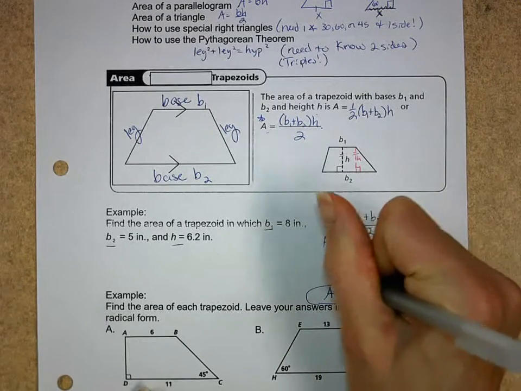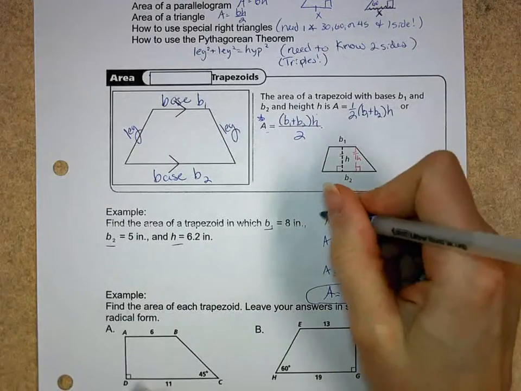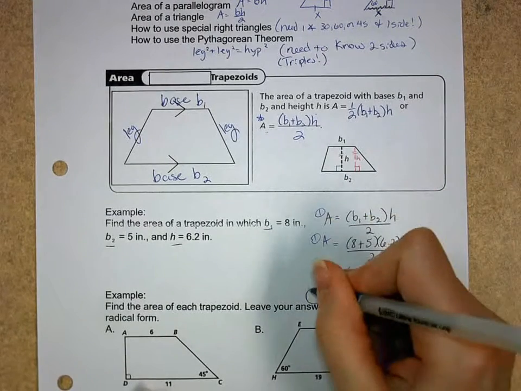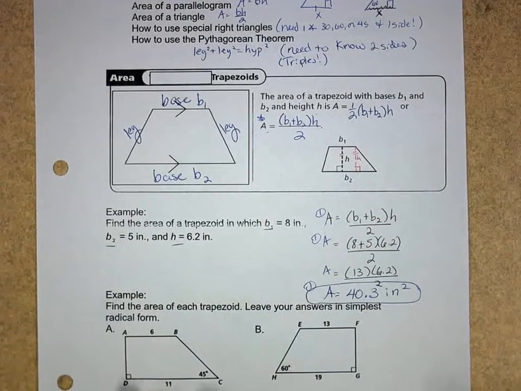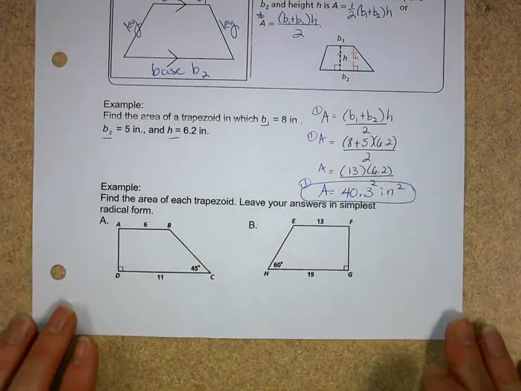Notice how everything stays lined up. Equal signs, where you plug it in. You have to have at least these 3 parts right there in order to get points on your test coming up this week. Now, we have the other one.